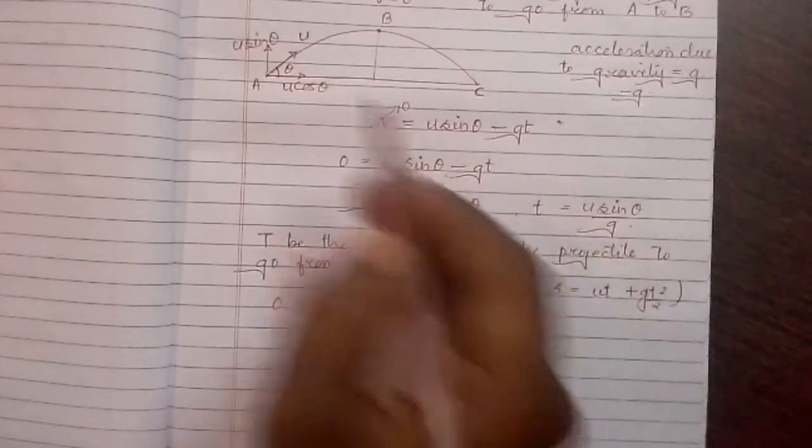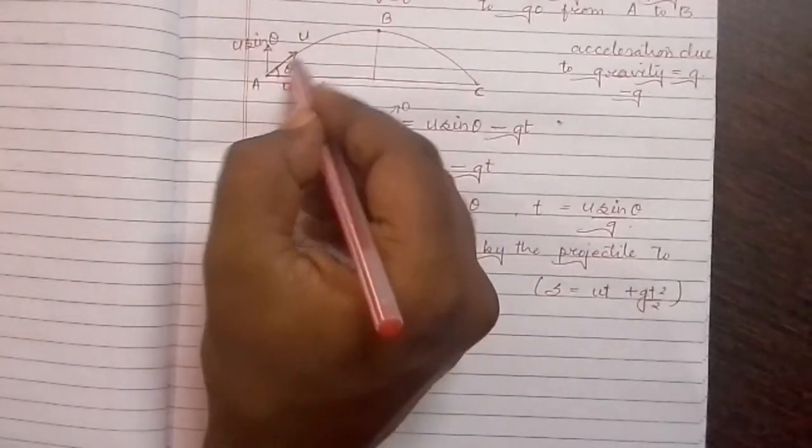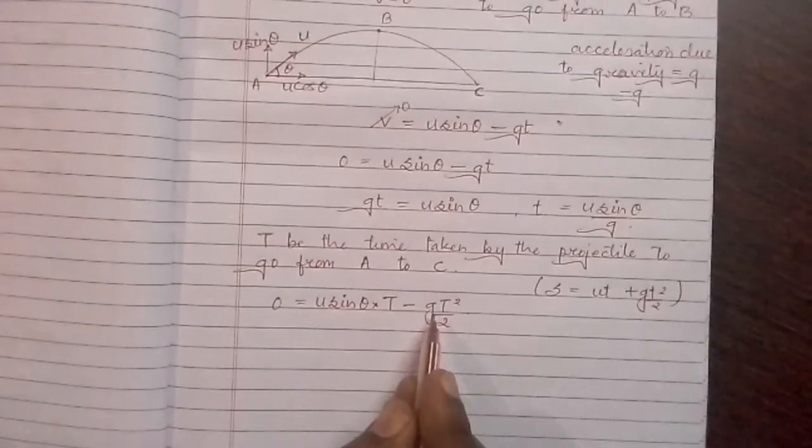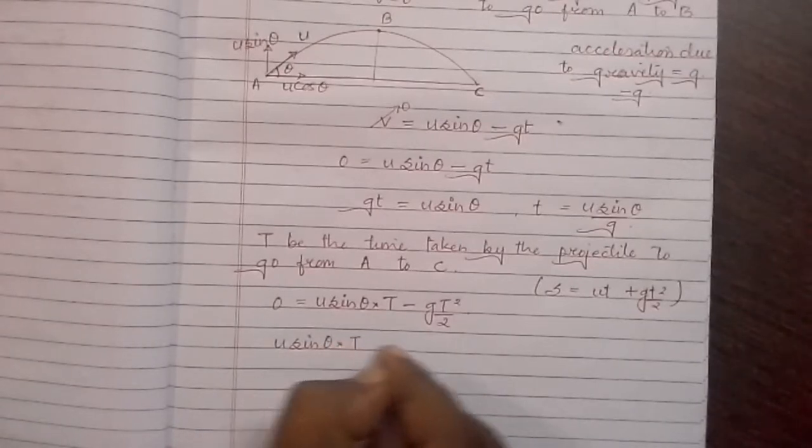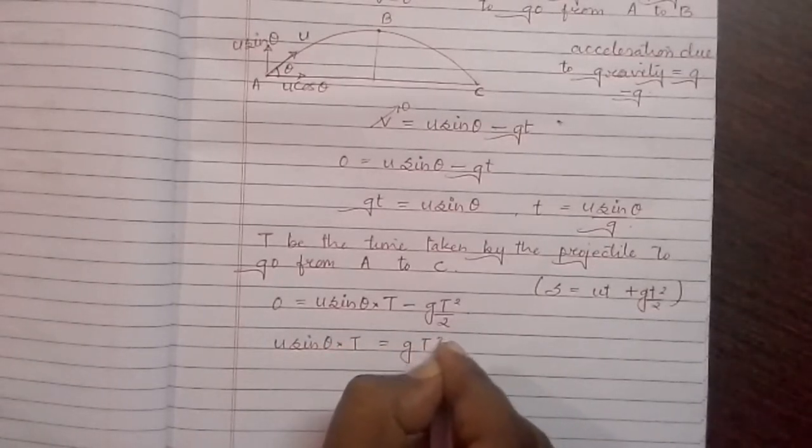Like I said, since we are throwing it upward, the velocity is gradually reducing, so we have taken g to be negative. Solving, we get u sin theta into T is equal to g T square by 2.